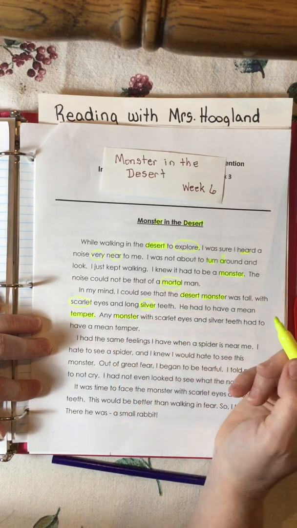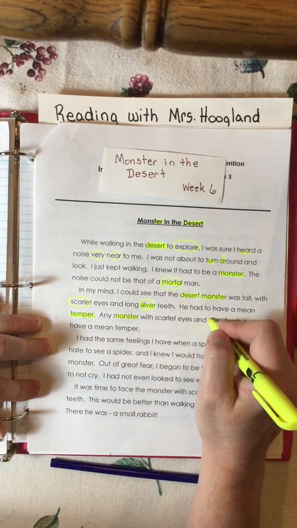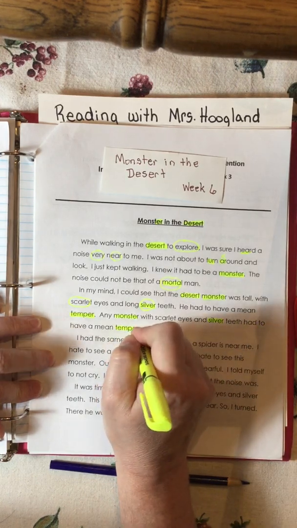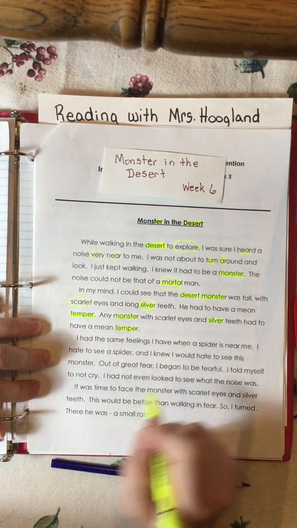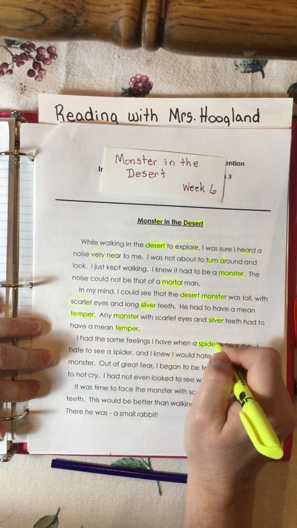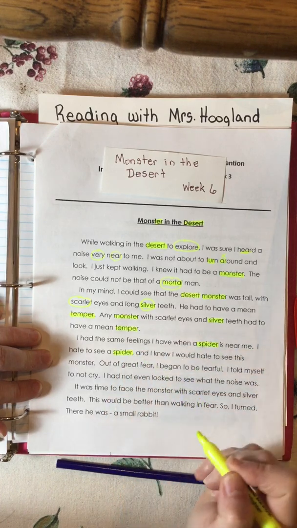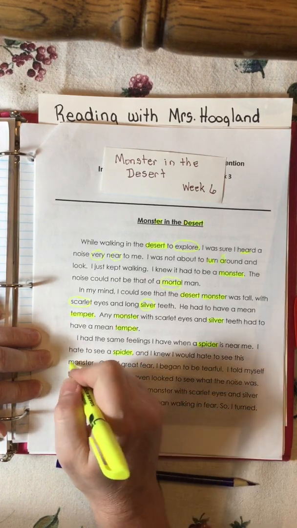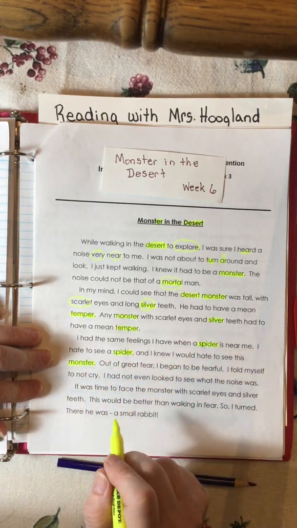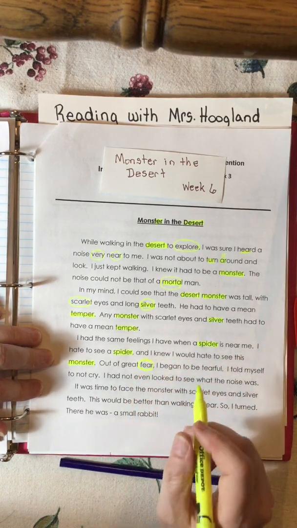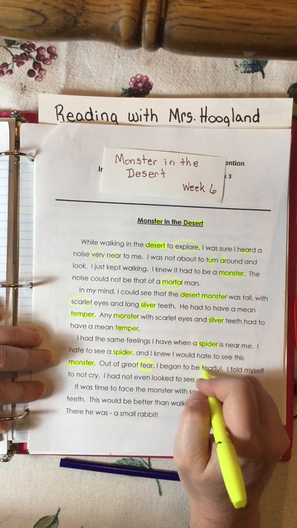Monster. Remember, we're looking for R-controlled vowels. Silver. Temper. Ooh, a spider. Spider. A monster. Fear. Tearful.